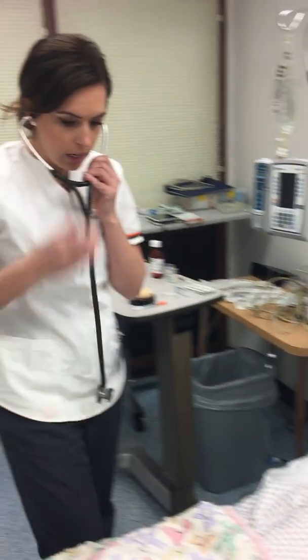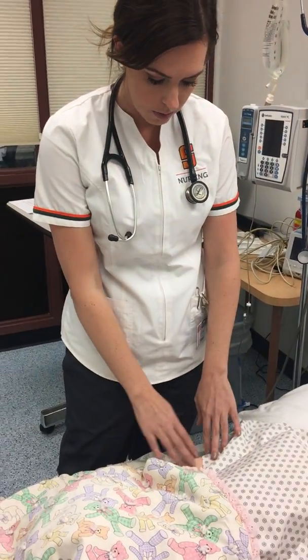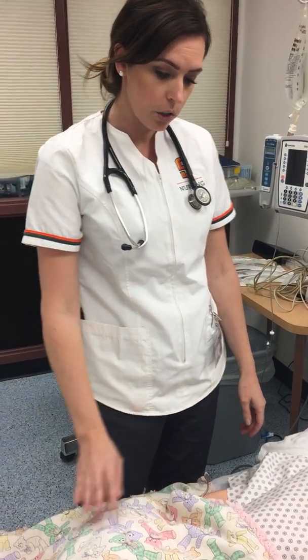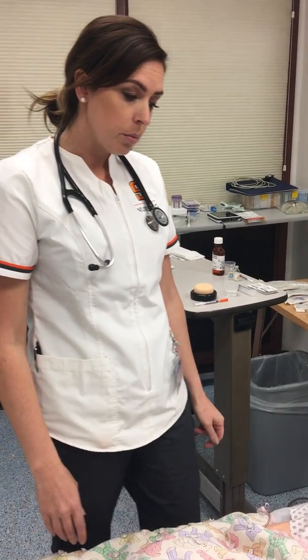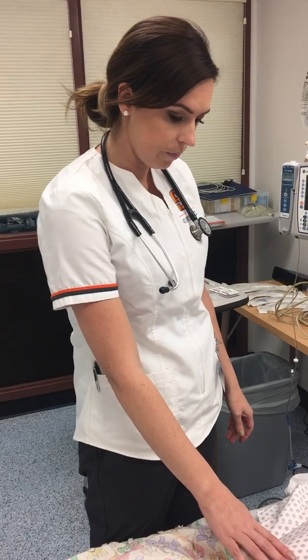So after I listen to the lung sounds, then I'm going to check for cyanosis. So just checking the coloration of her skin, making sure there's no blue coloration. I'm also going to check the effort of breathing, so checking for any retractions or nasal flaring.